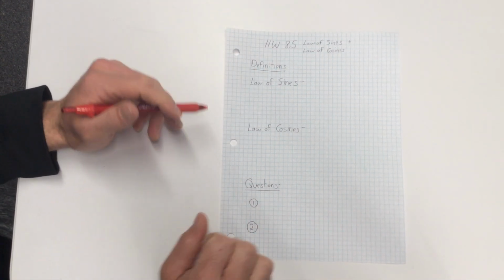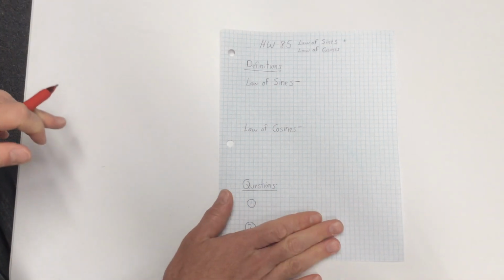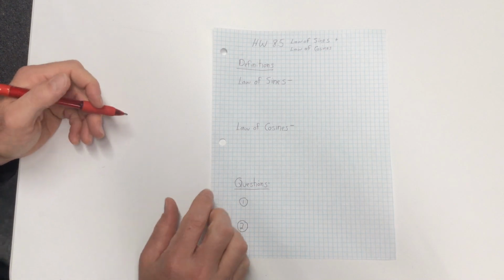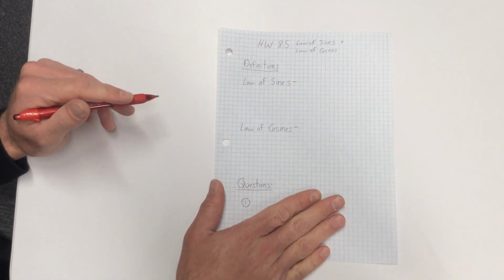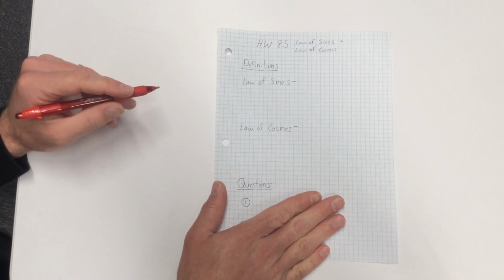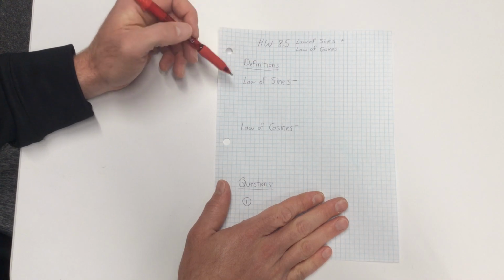But let's jump right in. Things are about to get interesting. We're going to be leaving SOHCAHTOA behind because what the law of sines and cosines allow us to do is to solve for triangles that are not right triangles, but any triangle, any three-sided triangle, that is. If you get that.